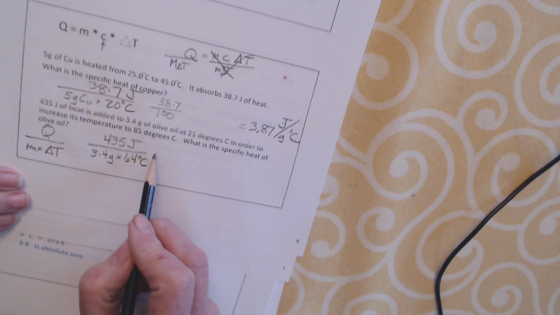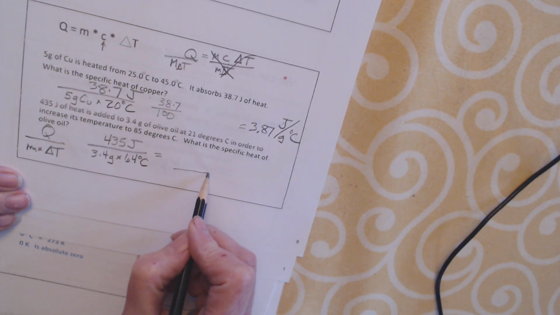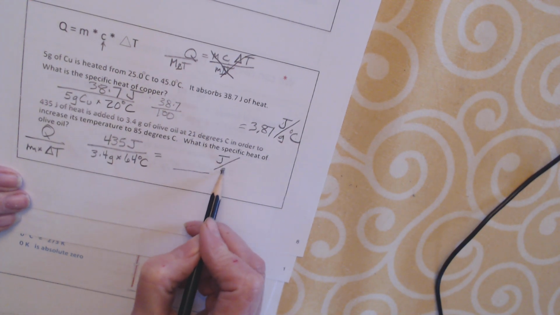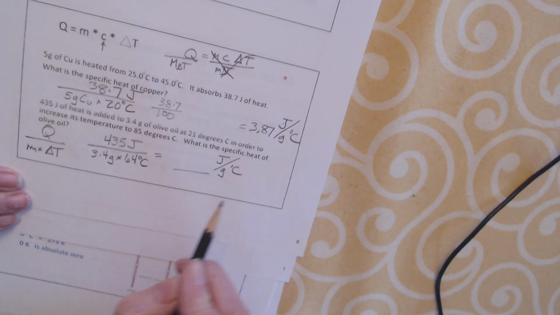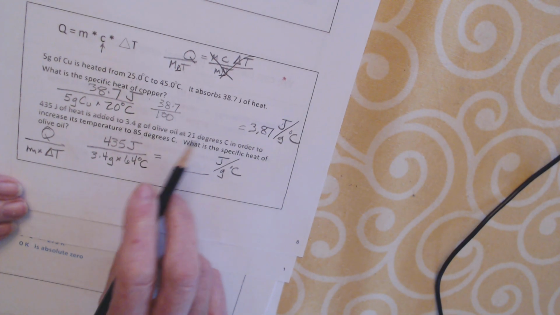Okay, so there's my setup. When I get my answer, my label is going to be joules per gram degree centigrade. All I have to do now is a simple matter of math. So that's the end.